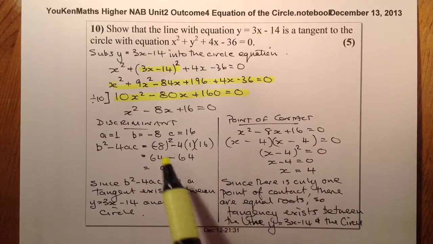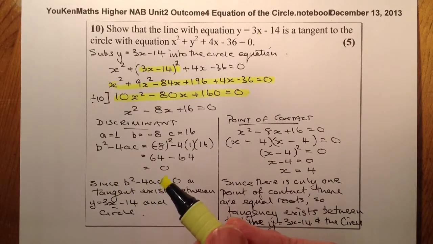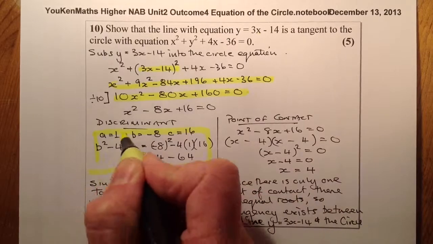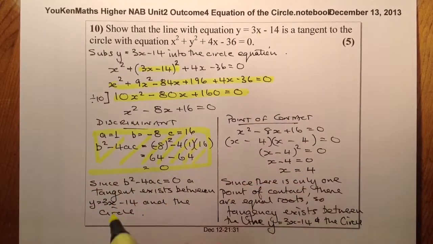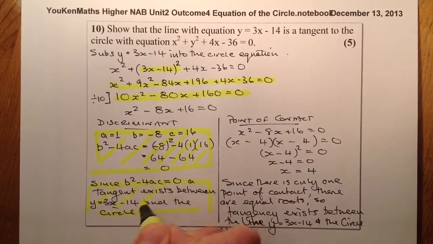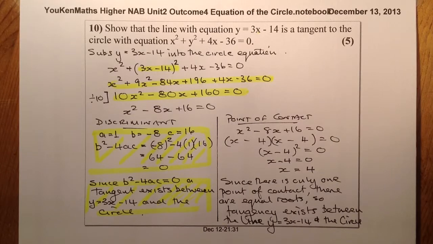Then I'll look into each of these to see what I'm going to get my marks for. I'll get 1 mark there for working out the discriminant, and a final mark for making a clear statement. Same kind of thing over on the right hand side here for the point of contact.